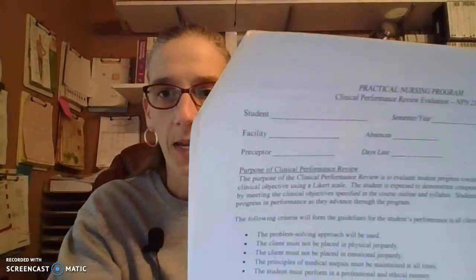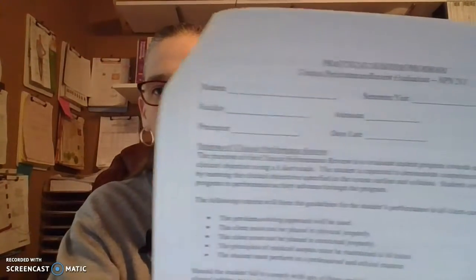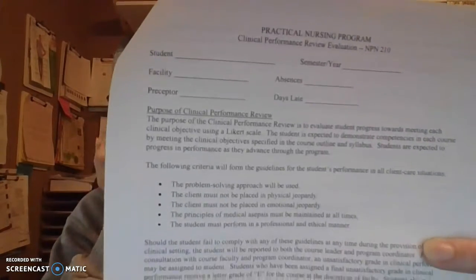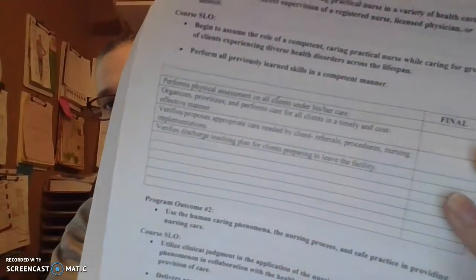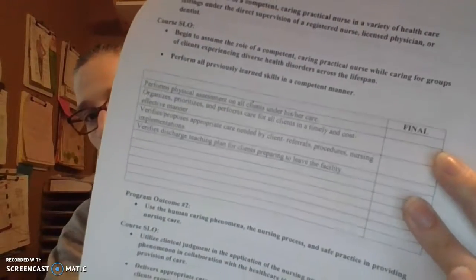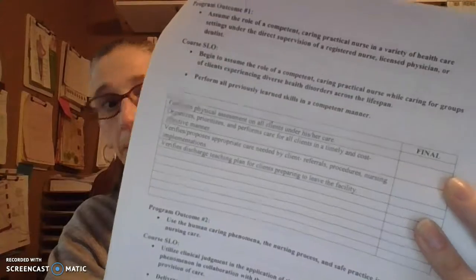So within the preceptor folder is a preceptor packet, and in that preceptor packet is this information right here, clinical performance review evaluation. And this is like the checklist of things that the students need to accomplish, and they need to have accomplished every one of these, and they need to get satisfactory performance on all of these areas for completion to be able to pass. And it tells them what satisfactory performance is over here. They need to get a satisfactory performance to pass the clinical practicum.